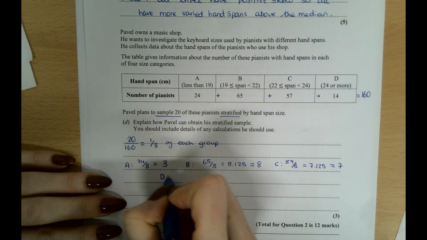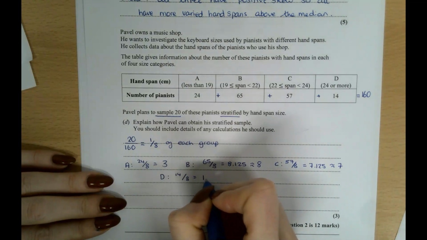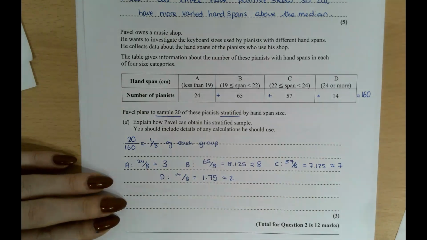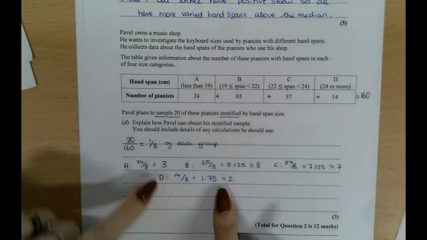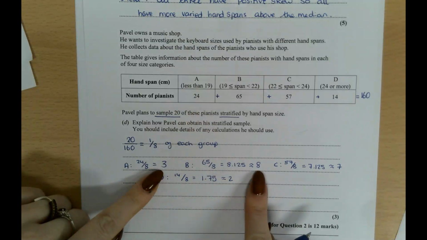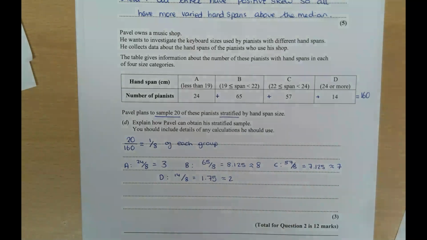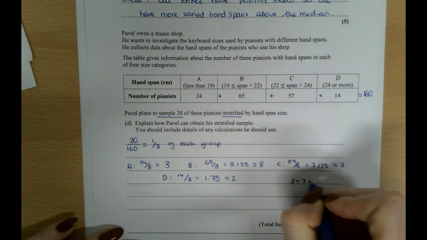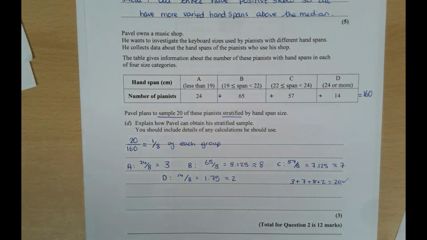And then we've got D. 14 divided by 8 is 1.75. So let's sample 2 from there. So I'm sampling 3 from group A, 8 from group B, 7 from group C, and 2 from group D. And if I add all of those up, do I get 20? Yes, I do. I can do a quick check to make sure that I do end up with my sample size of 20.